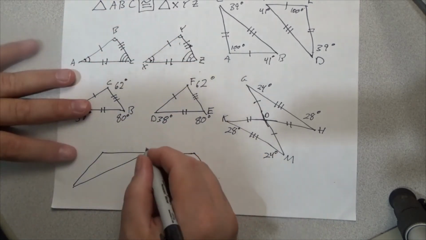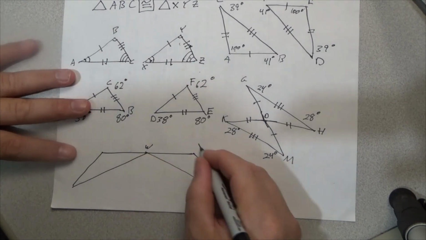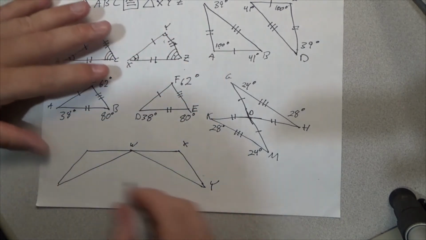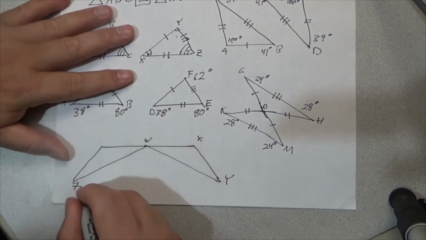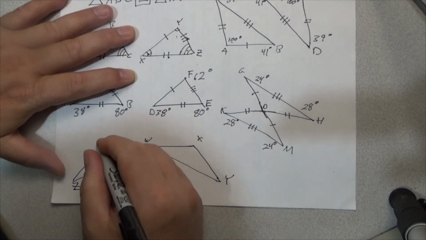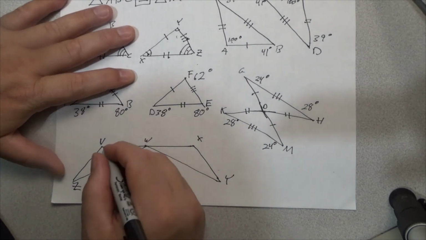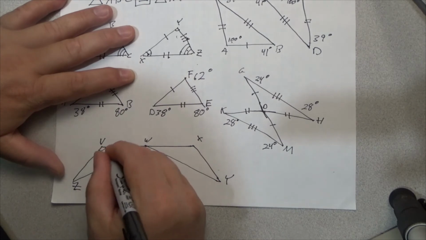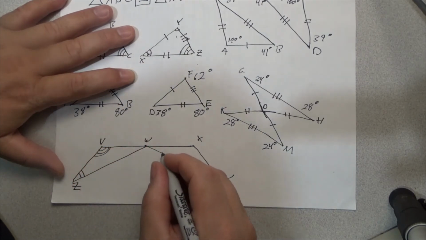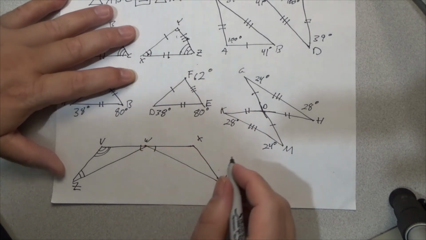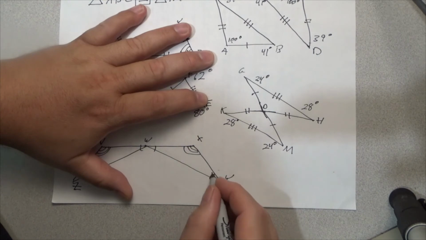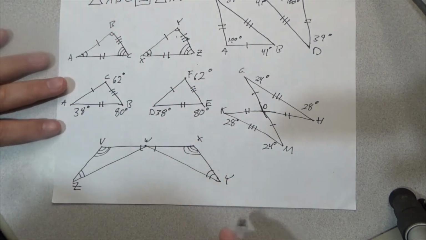All right, W in the middle, X over here, or Y right there, Z, and V. Okay, so there's 3 in here, 1, 2, 3, 2 here, 1 here, 1 here, 3, and going to be 2.